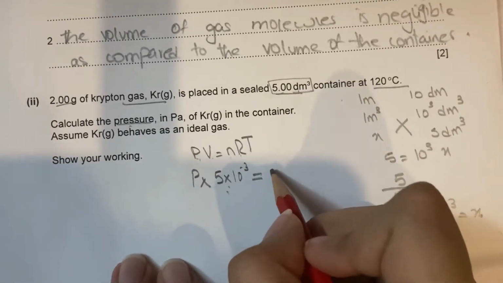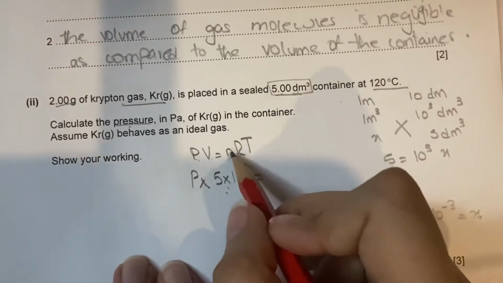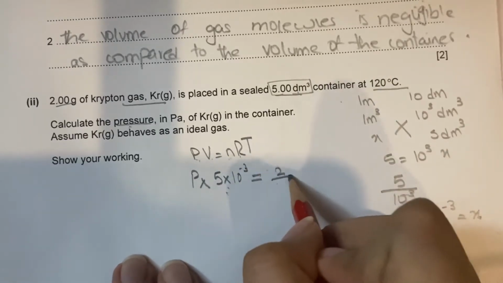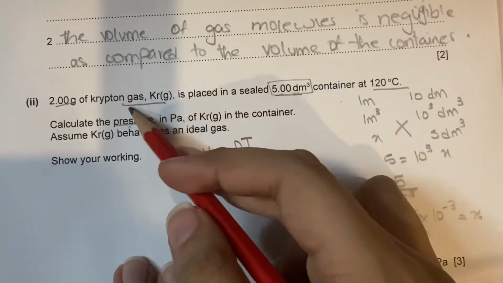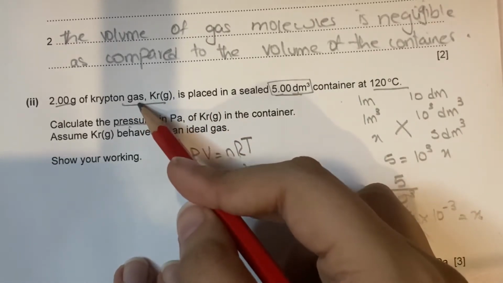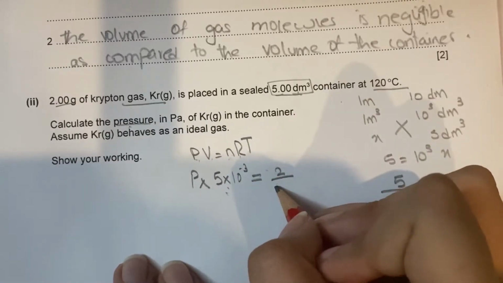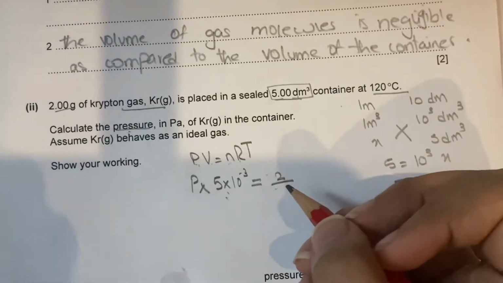So moles, we calculate it with the formula, moles is equal to mass over Mr. Mass is 2. I'm not sure what the molecular mass is. I think it's 39. I'm not sure. No, it's not. I can't remember. Sorry.